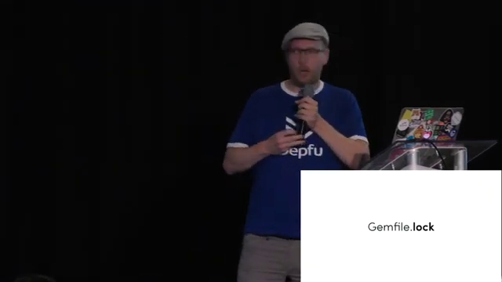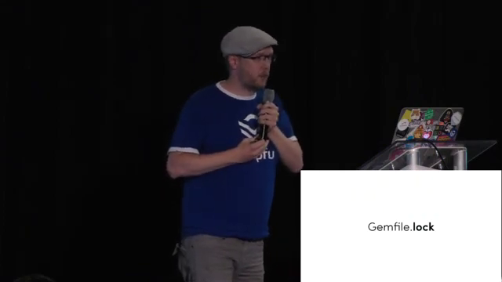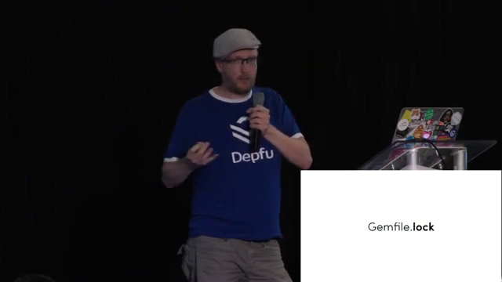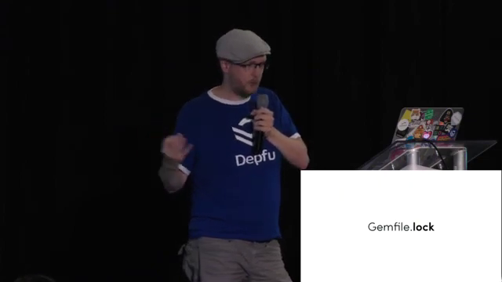With Gemfile.lock, the thing is a little bit easier. Basically, .lock is somewhat of a reserved extension for files on Unix systems because you use them for locks, actual locks on resources. And they are usually treated as temporary things.